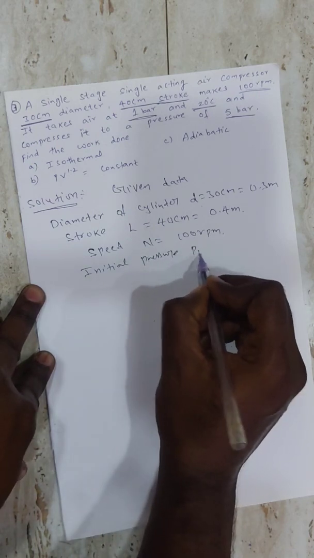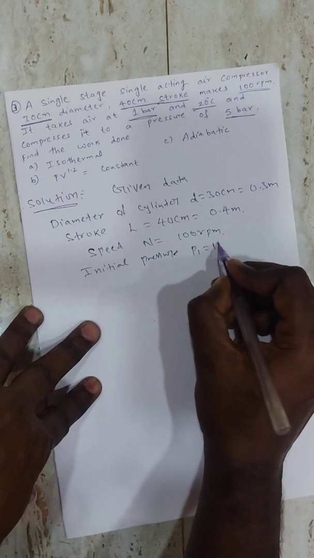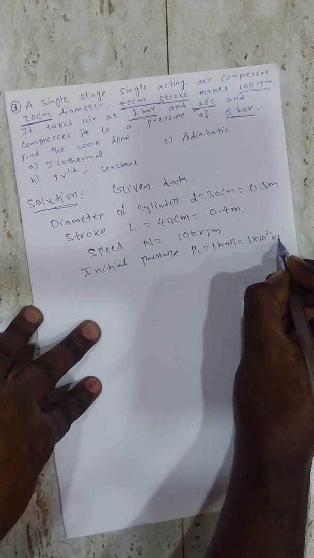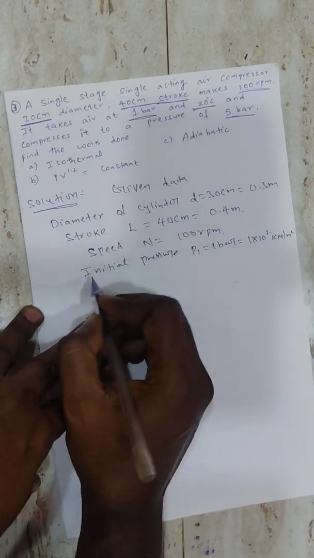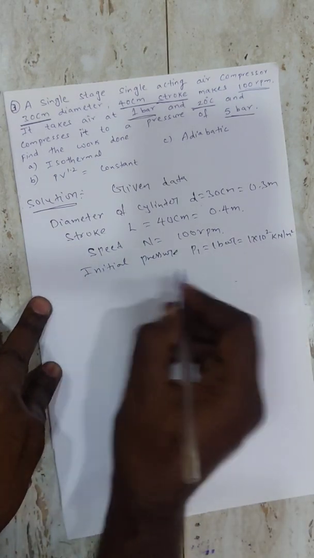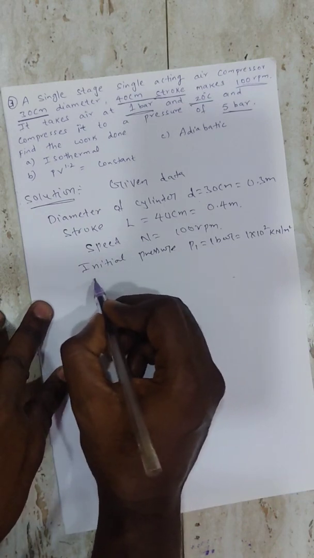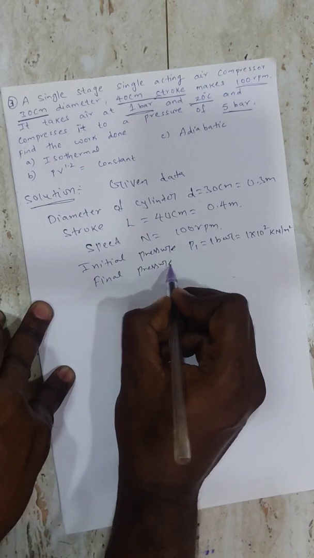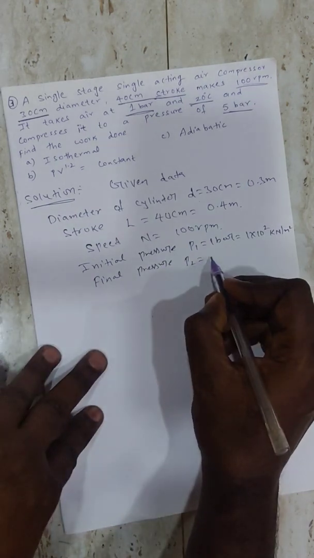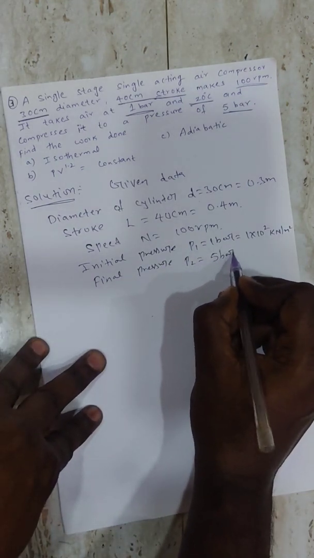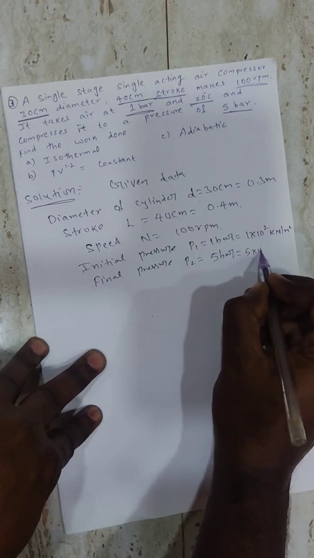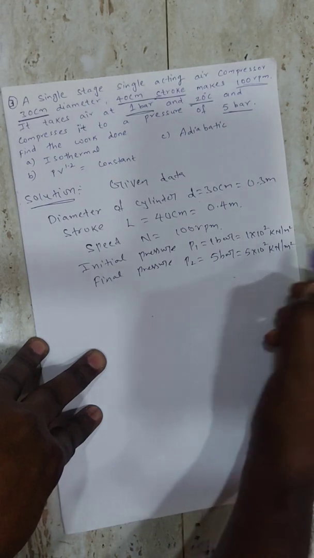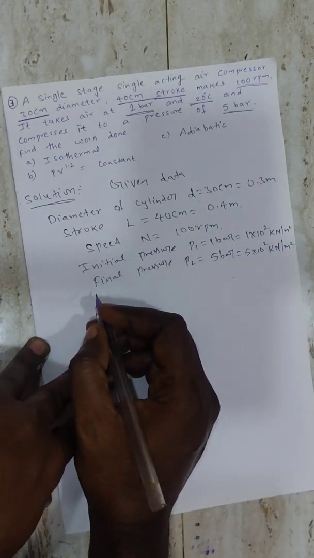Initial pressure P1 is equal to 1 bar, that is equal to 1 into 10 square kilonewton per meter square. And he has given the final pressure or delivery pressure P2 is equal to 5 bar, that is equal to 5 into 10 square kilonewton per meter square. Okay, this is the given data.